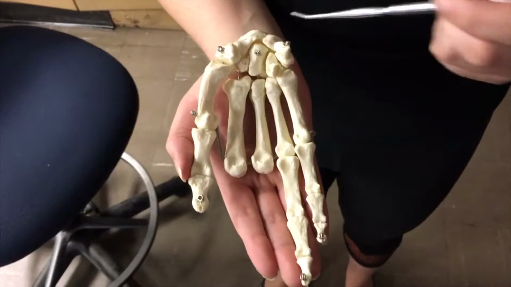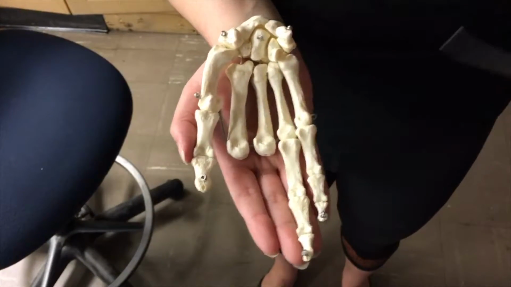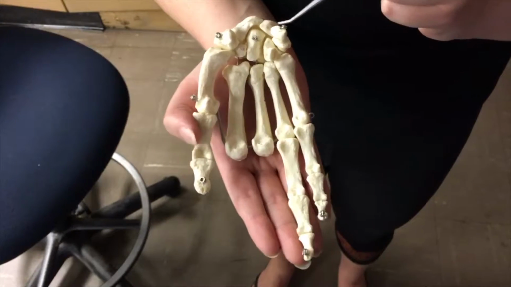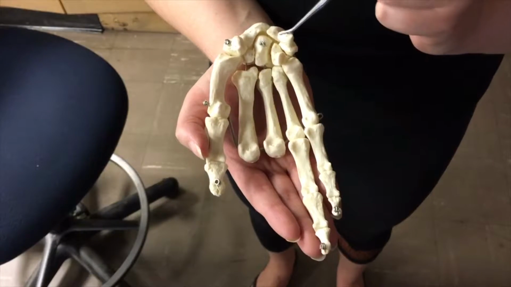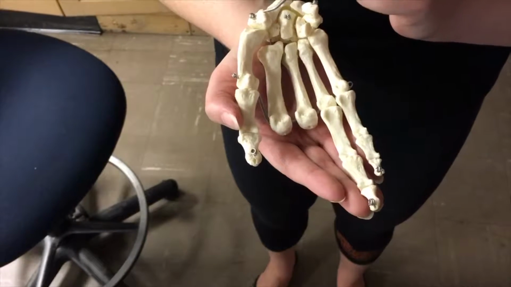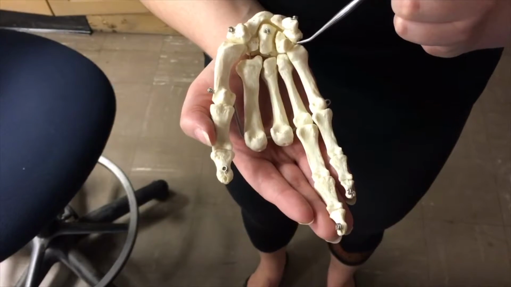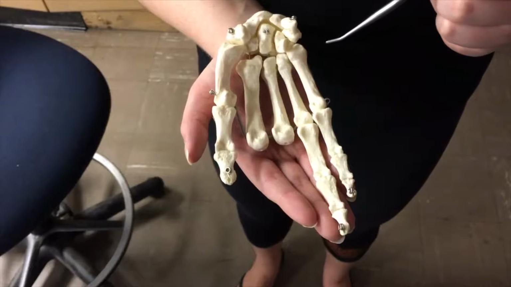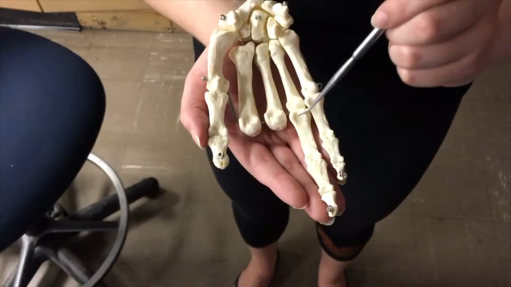Here you have a hand. These are your carpals, metacarpals, and phalanges. For your carpals, on the proximal row, you have the scaphoid, lunate, triquetrum, and then pisiform. For the distal row of carpals, you have the hamate, the capitate, the trapezoid, and the trapezium. On down to the metacarpals, you start at the base, which is here, and the head here. Your fingers, the digits are listed from 1 through 5, from lateral to medial, starting with the thumb being 1, 2, 3, 4, and 5.